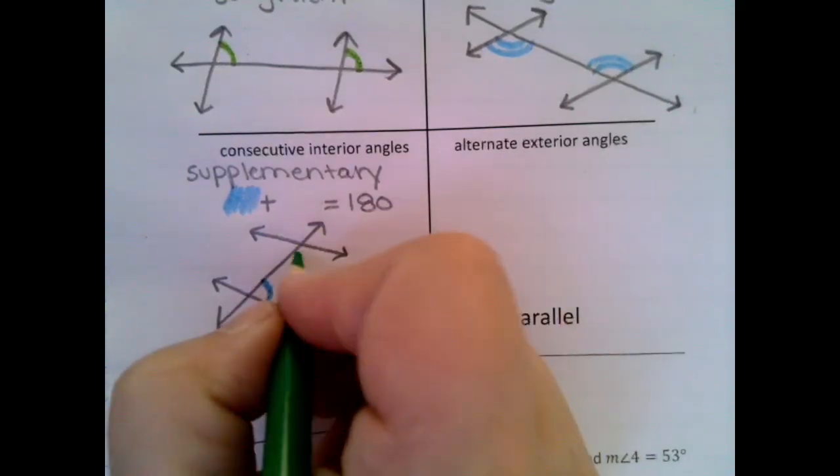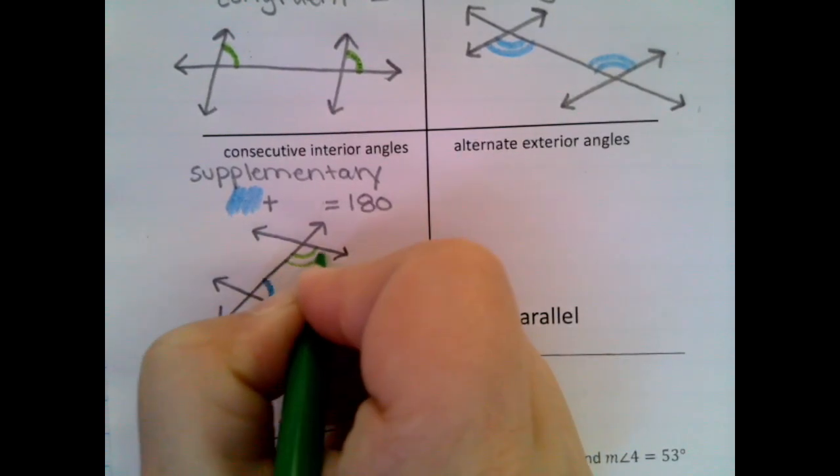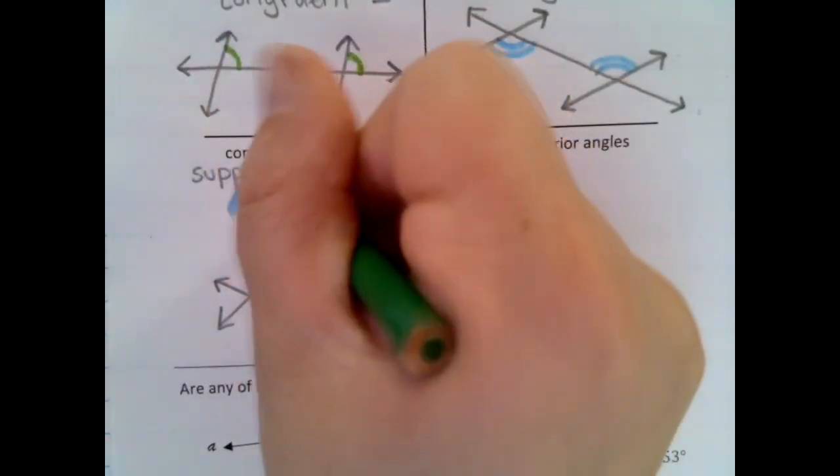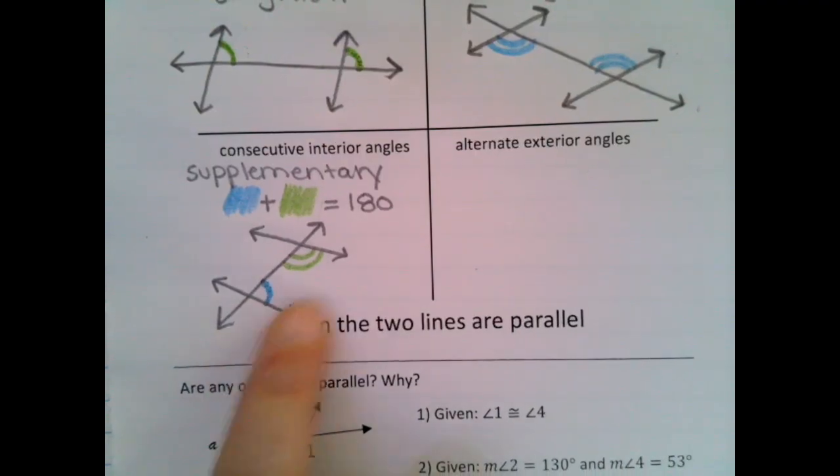But these are not the same, so when we mark it, remember this time we need to use 2 arcs. We can't just do 1 arc and 1 arc. That would say that they match. And these do not match. They add up to 180. They could match, they could both be 90, but they don't have to be 90 both. They just have to add up to 180 together.